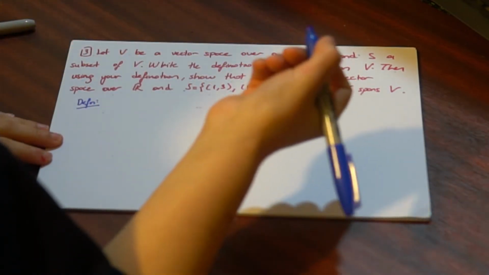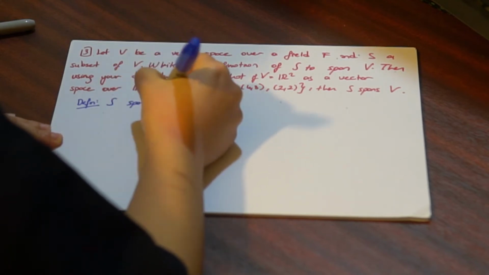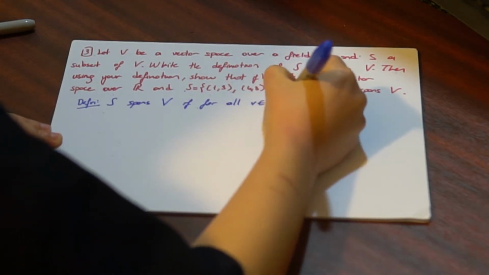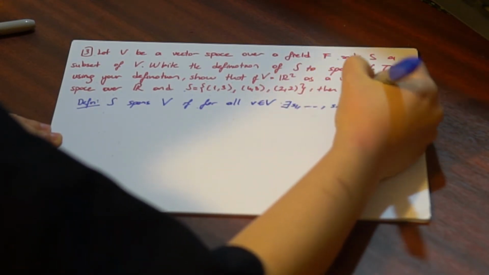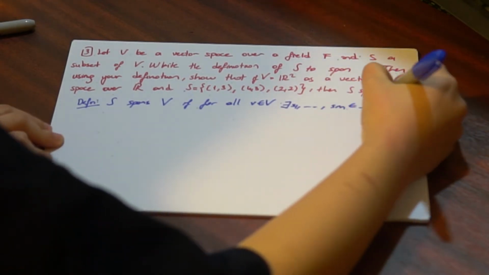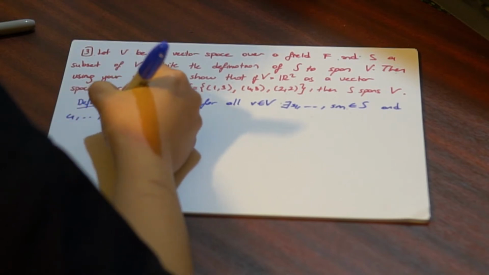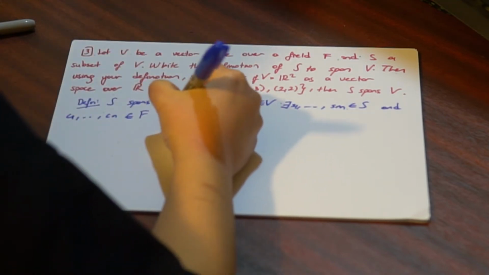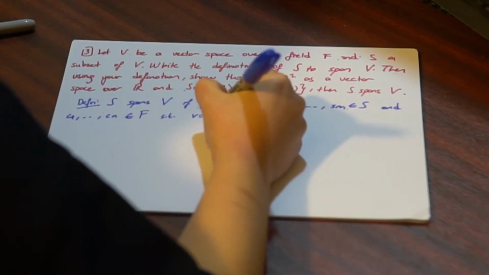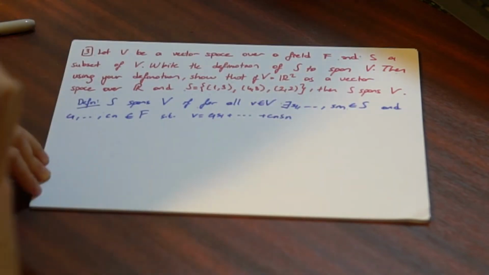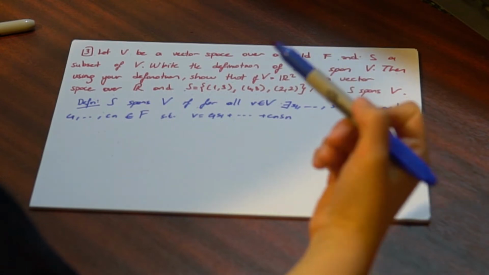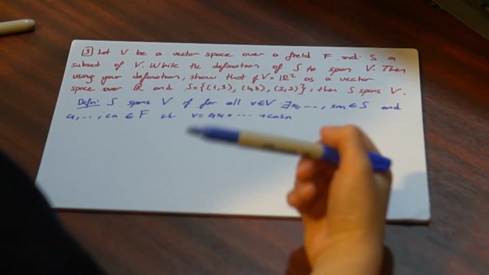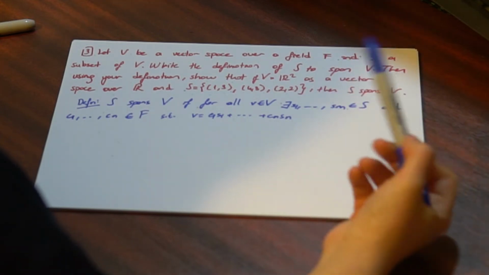The definition of span is: S spans V if for all v in V there exist s1 up to sn in S, and c1 up to cn in the field, such that v is equal to c1 s1 plus up to cn sn. So S spans V means that for every v in V we can express this v as a combination of the elements of S.